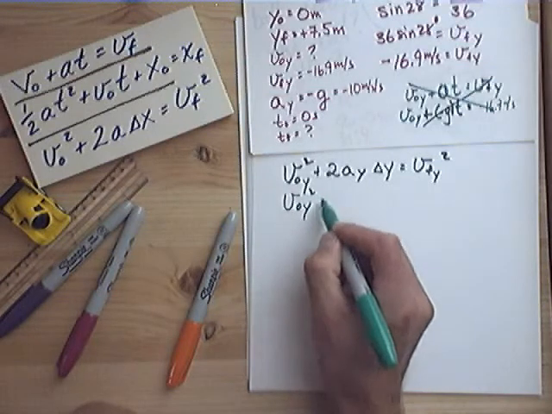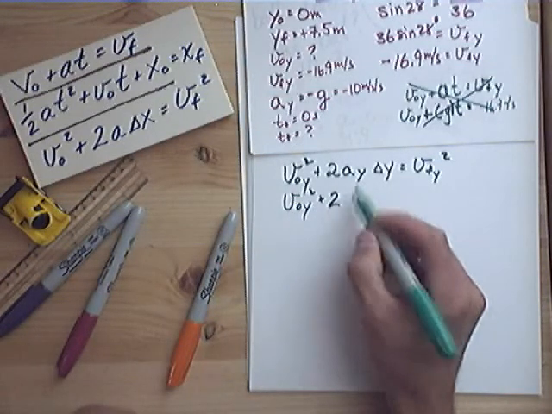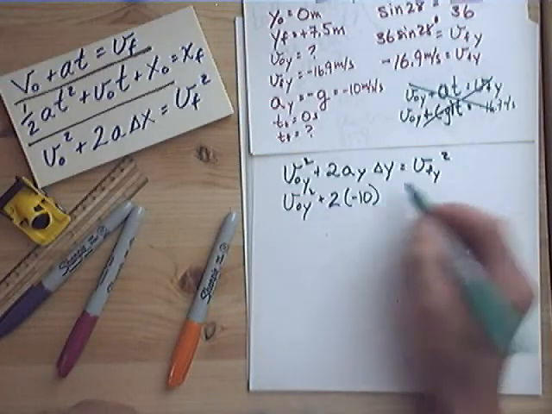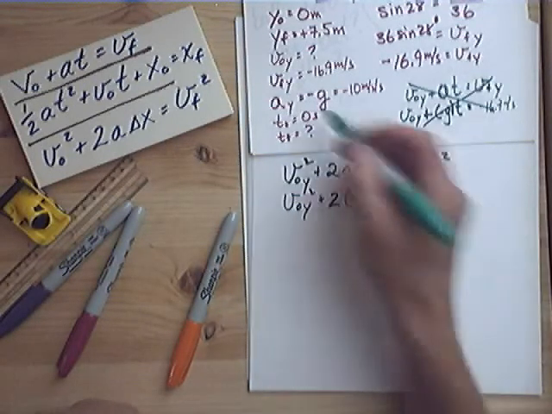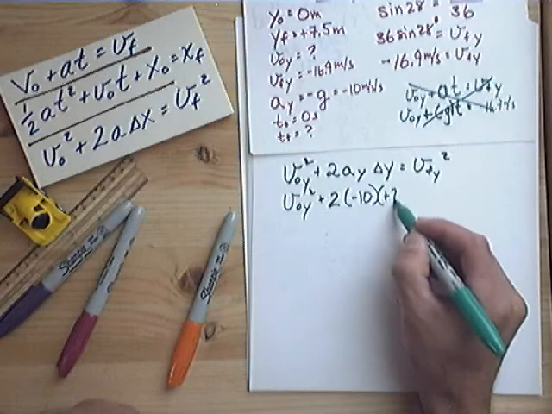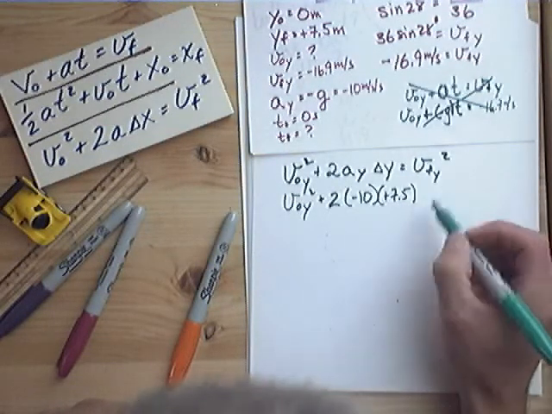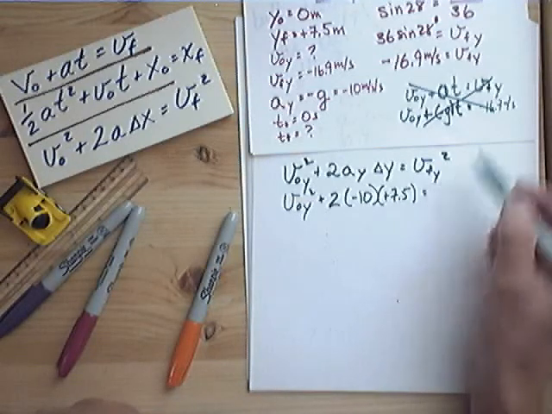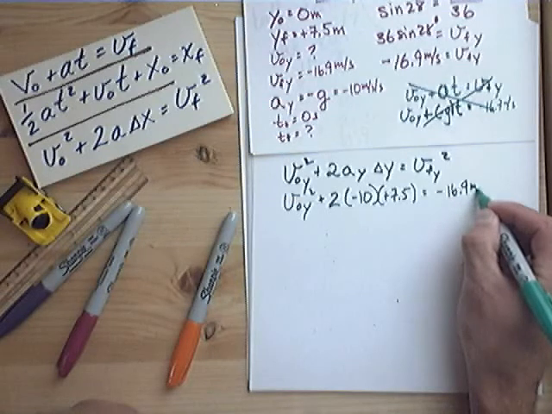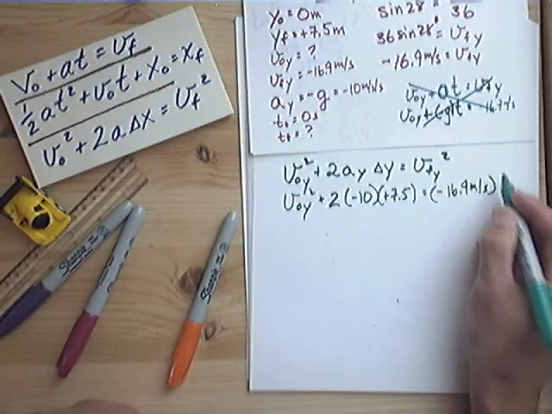V initial y squared plus 2, my acceleration in the y direction is negative 10. The change in y is 0 to plus 7.5. That gives me a plus 7.5 meter change. And my final in the y direction is negative 16.9 meters per second. This needs to be squared.